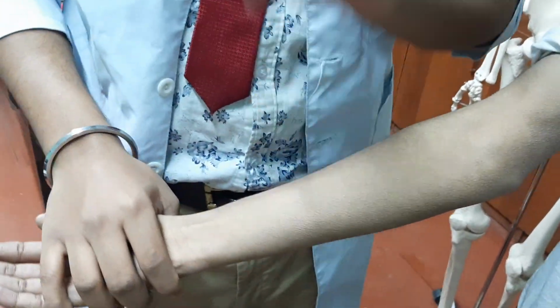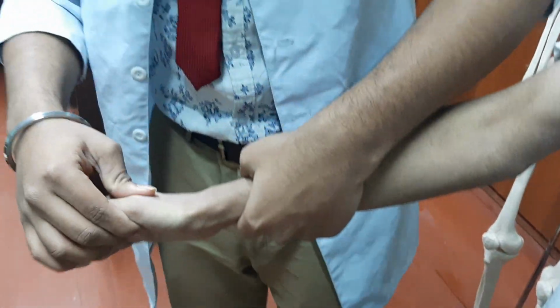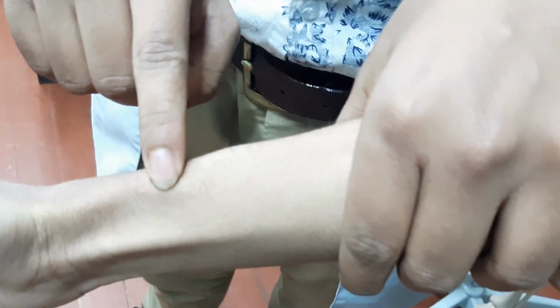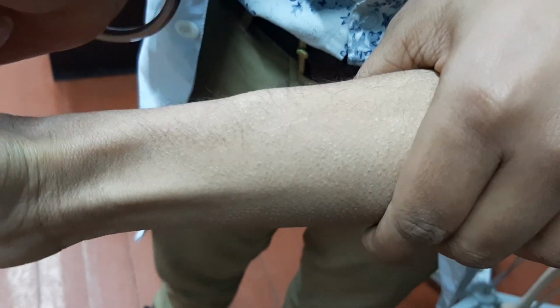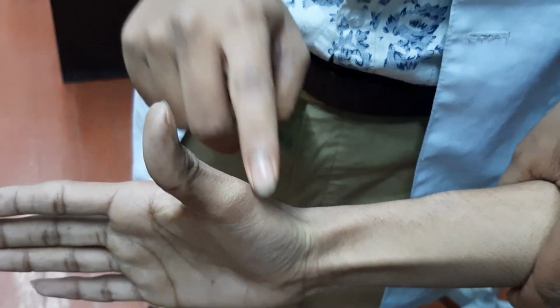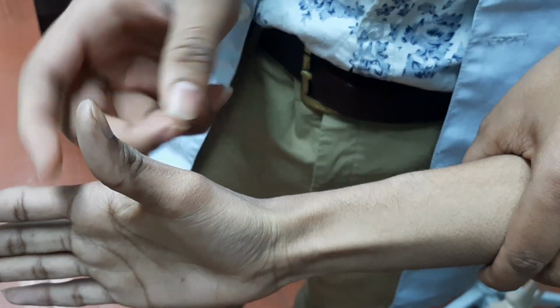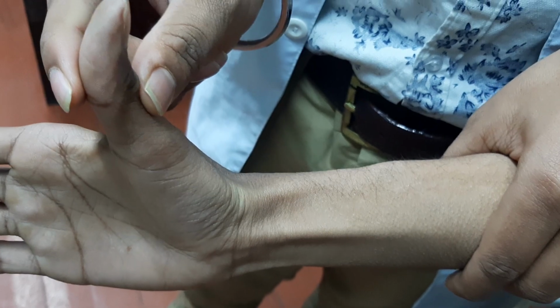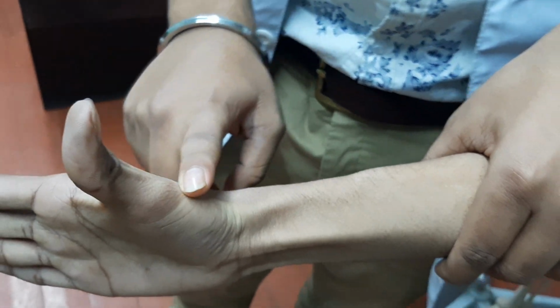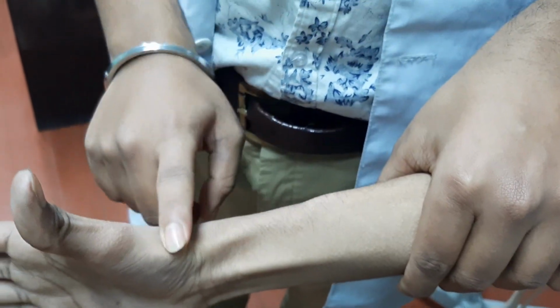Then I'll tell you one little fun fact. There is a muscle for the thumb. It's not part of our video, but the thumb is called the pollex, so the muscles related to it are called pollicis. The extension of the pollex is caused by the extensor pollicis.